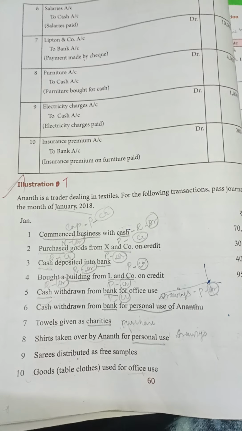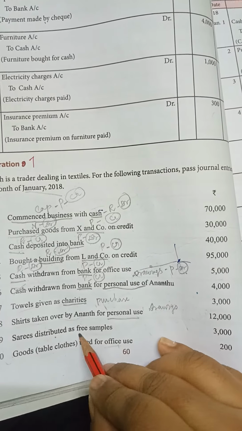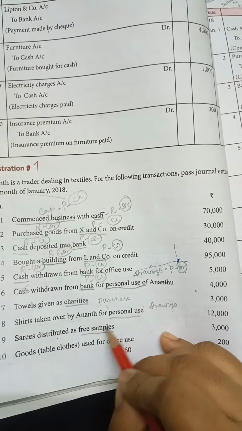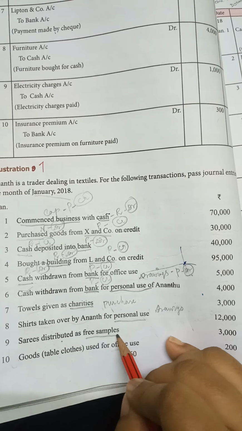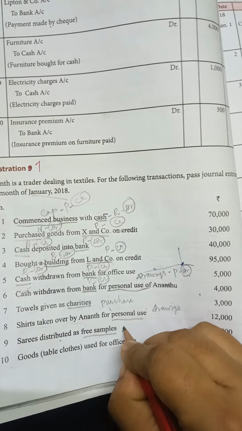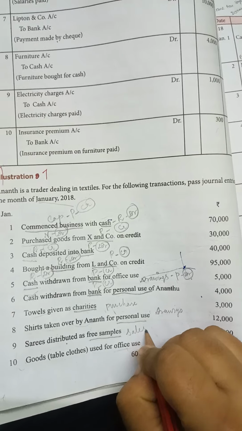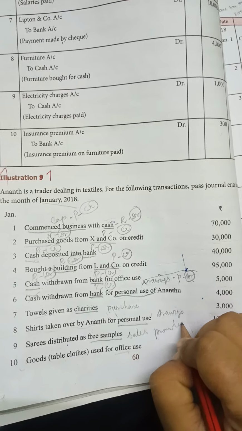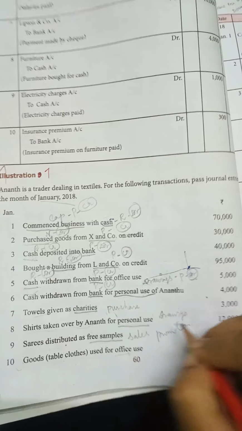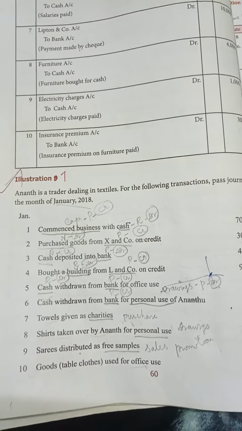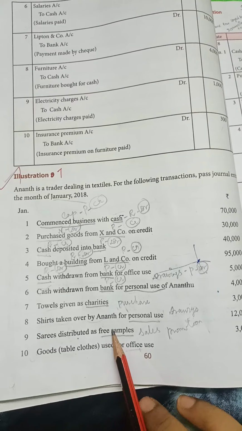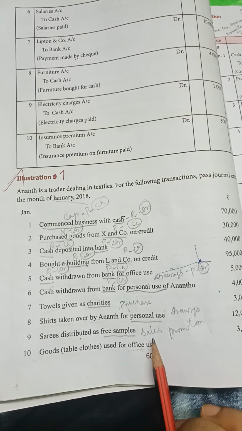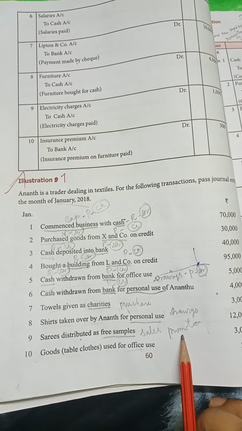So here also free samples or even only samples are given. In that case, you need to treat this as sales promotion. They are promoting their business, so they are taking up certain customers for their business. So any time a sample is being given, we have to treat that as sales promotion.